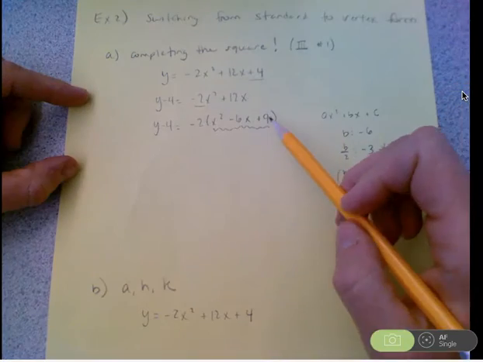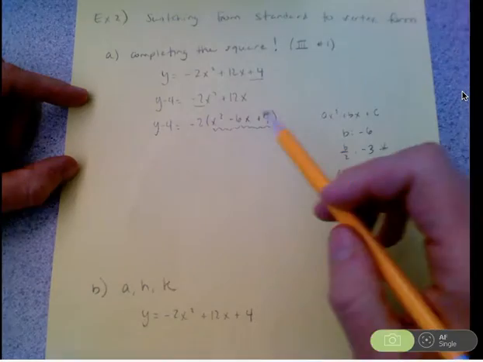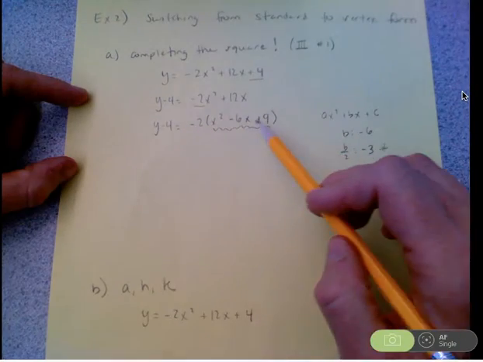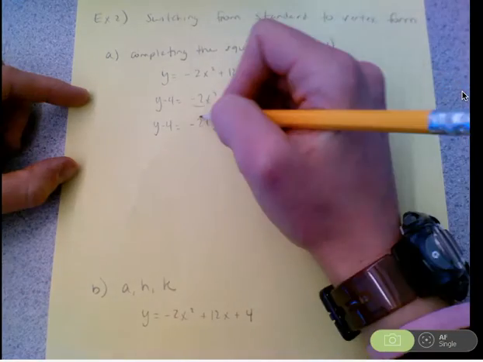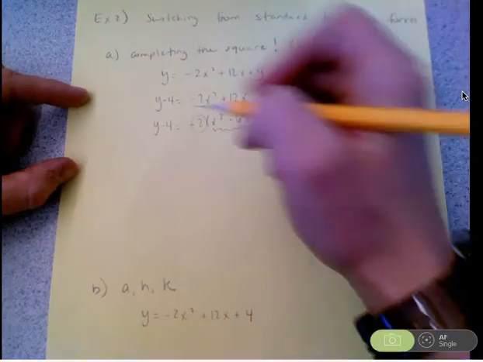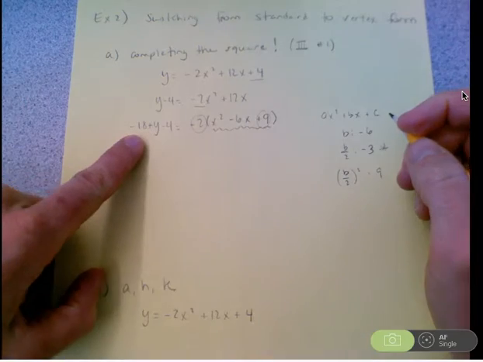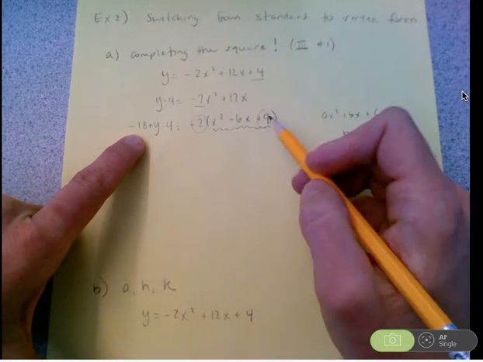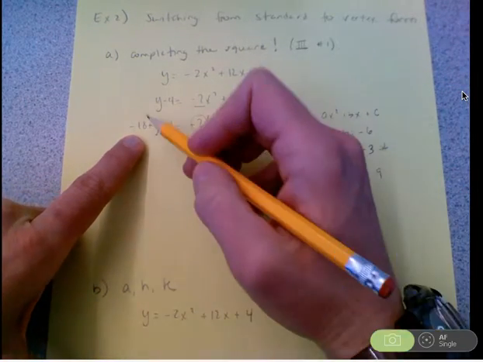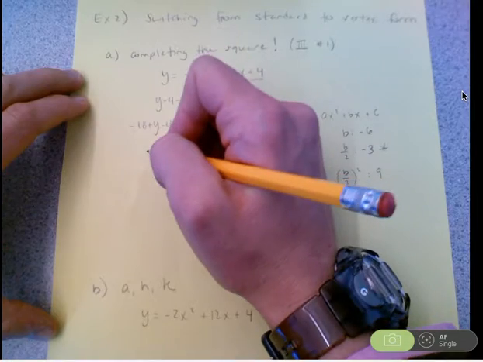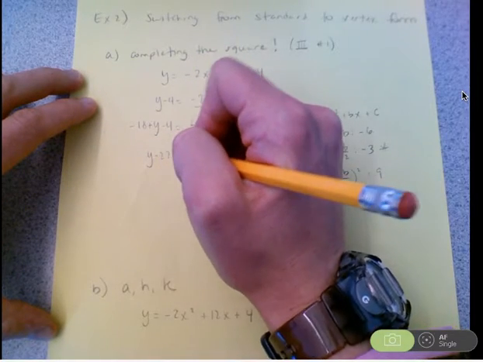We also have to add something on the other side, but it's not just 9. If I multiplied this whole thing out, the 9 times the negative 2 would give me negative 18. So I actually have to add negative 18 on the left-hand side. Again, if you have a coefficient, you got to multiply this by the coefficient and then put it on the other side. So over here we've got y minus 22.